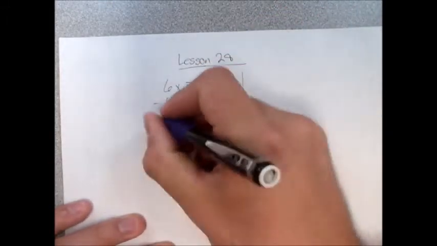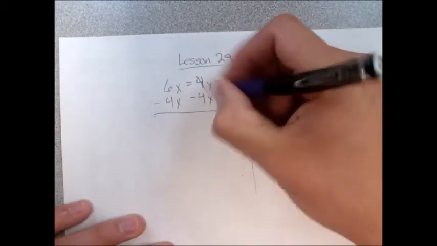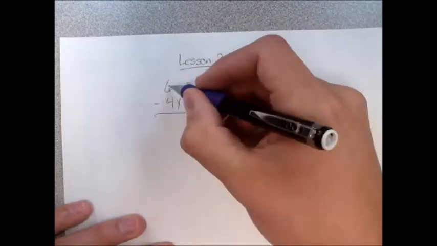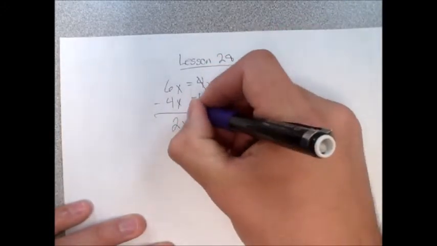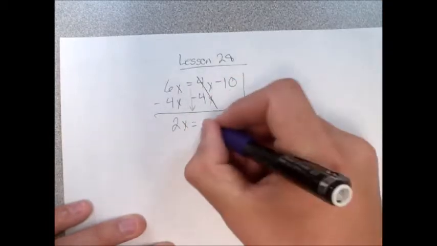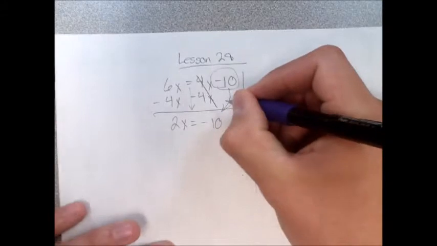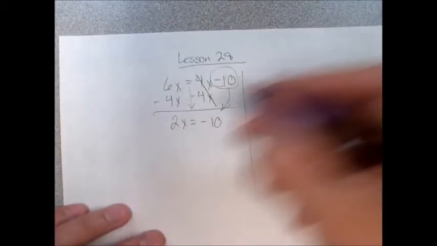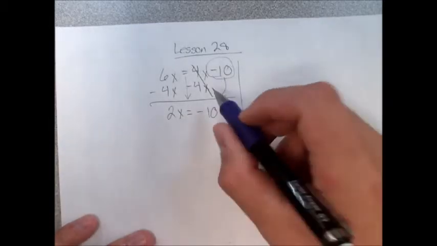So this is just the same as combining like terms. When I subtract 4x, I get 0 x's, so it goes away. Here I have 6x minus 4x, which leaves me with 2x. Don't forget to drop down that equal sign. And then over here, don't forget to drop down your negative. Don't forget that negative. And then the next step will be the same as what we've been doing before, but I need to justify what I did.